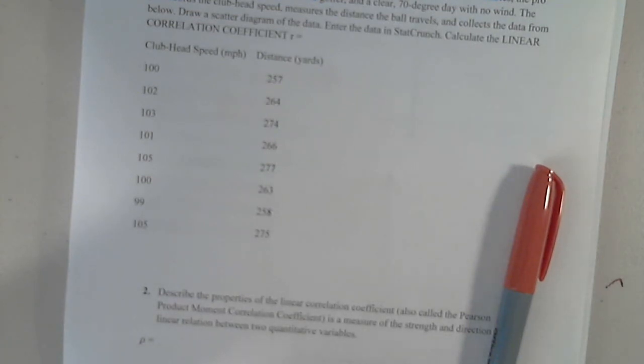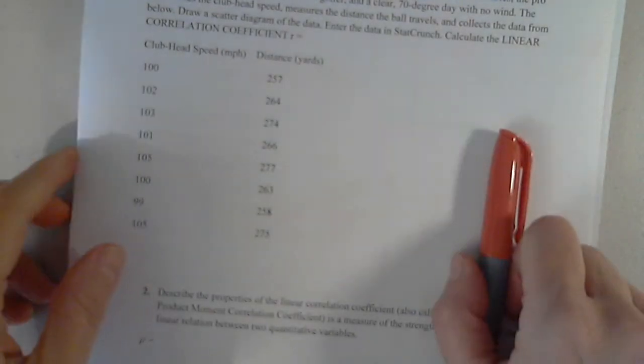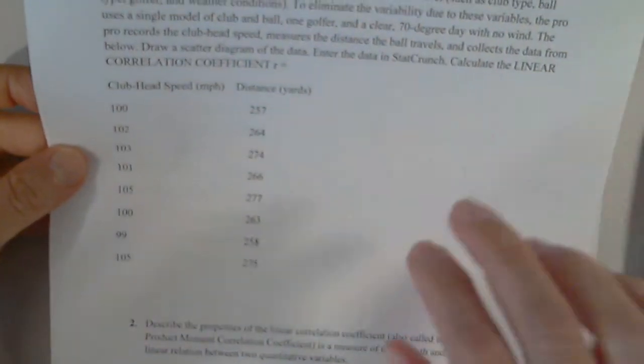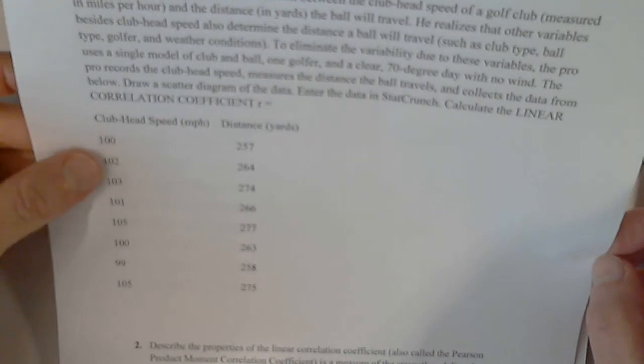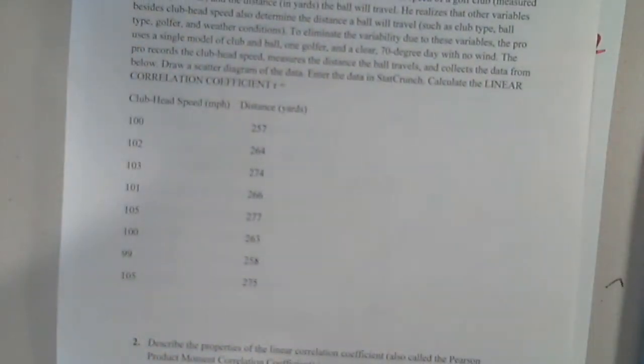So let's create a variable. Let's call it whatever you want, club head. The idea is we are trying to see if there is any relationship between the club head speed and the distance of the ball.